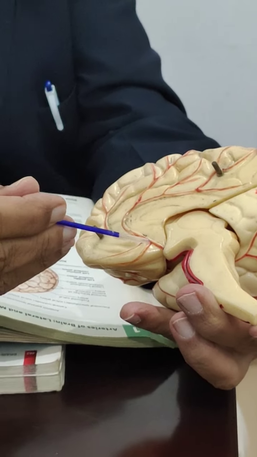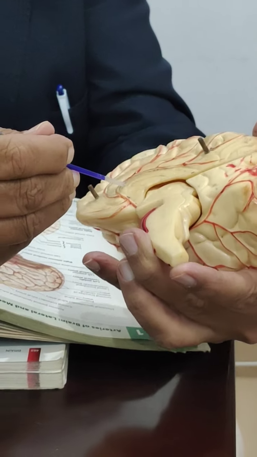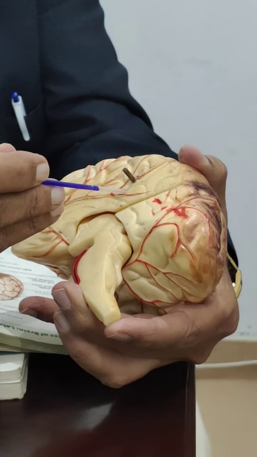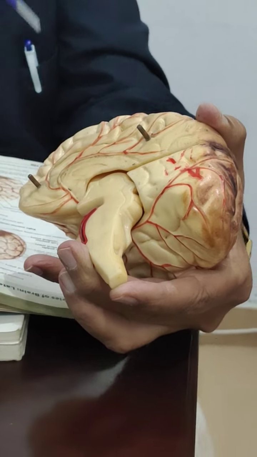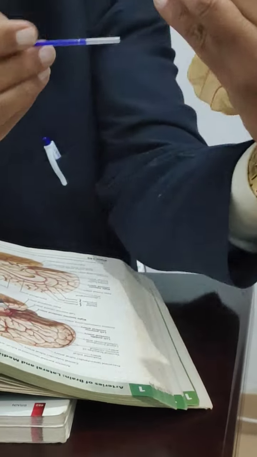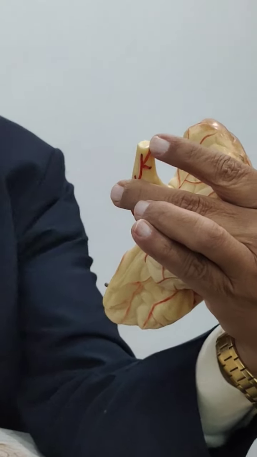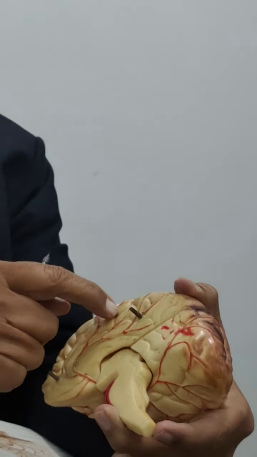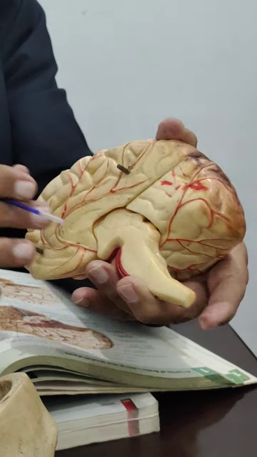Look, this artery, again, which is a branch of the internal carotid artery, comes over here and curves around the corpus callosum, you can see, and supplies the whole of the medial surface as well as the inferior surface of the orbital frontal lobe, this surface, and then this whole surface above the corpus callosum till the parieto-occipital sulcus.